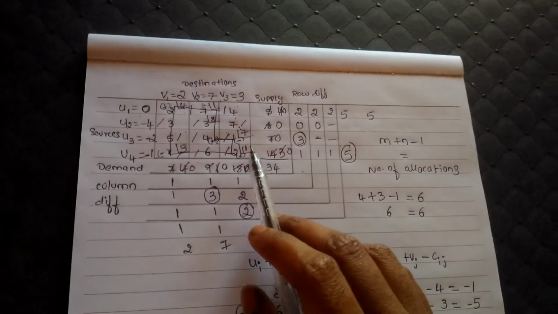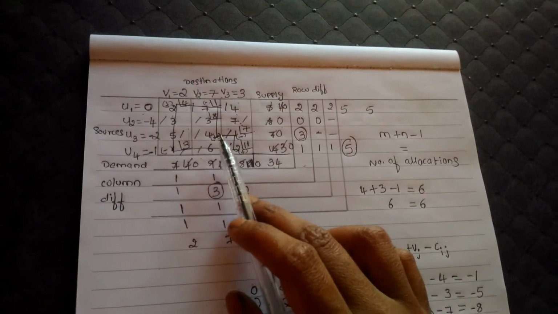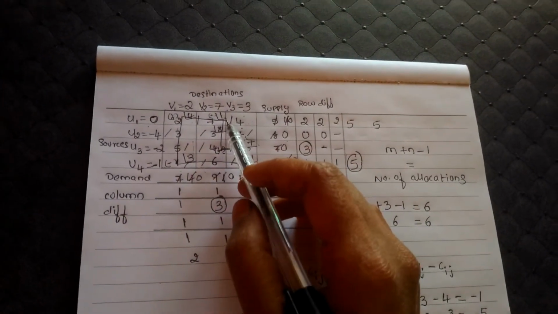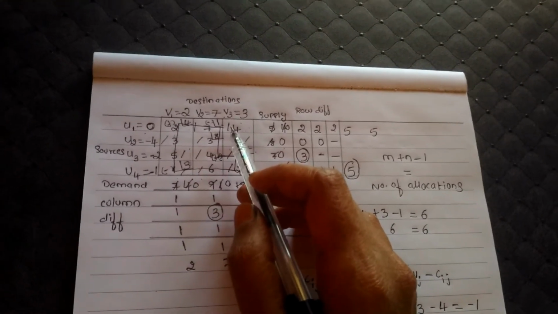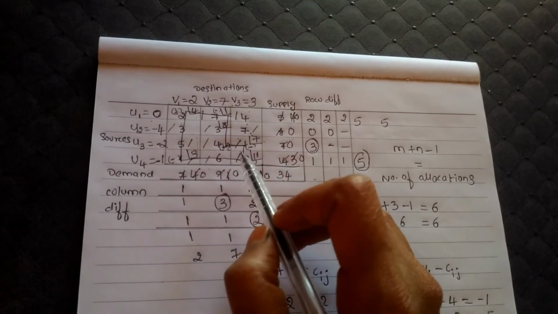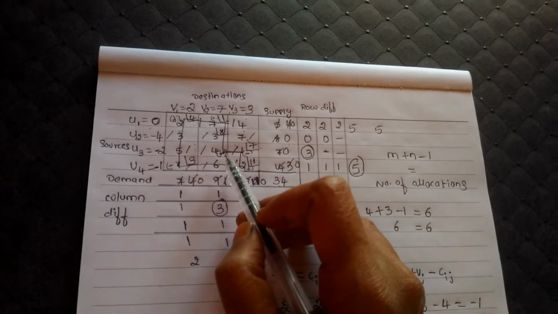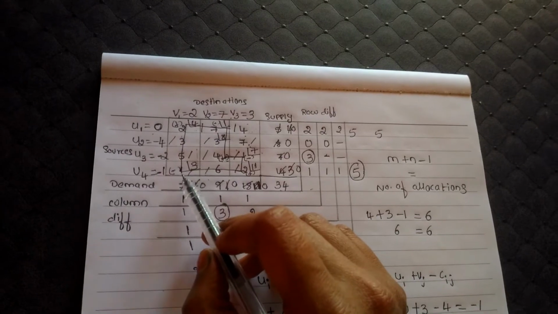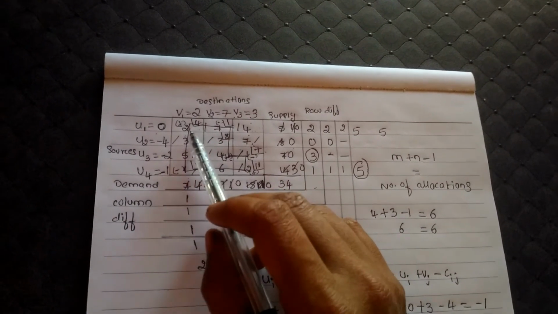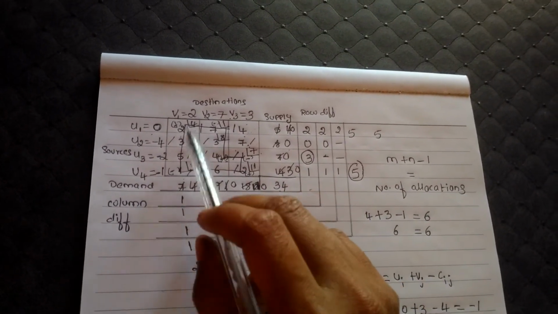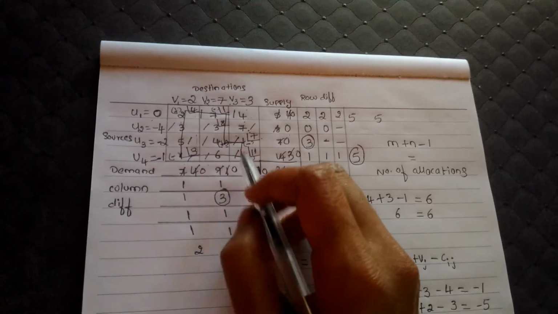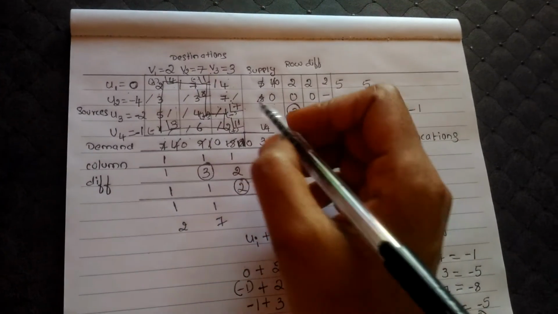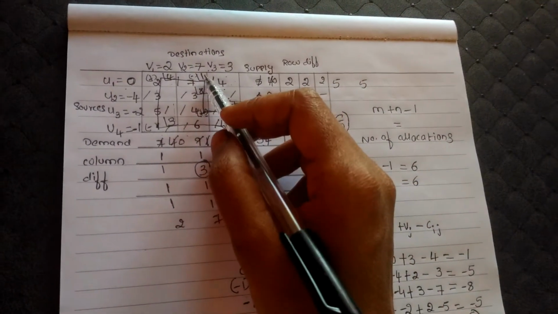Now what you have to do is, amongst all the cells that are in the loop, identify the allocations and identify the least allocation. Now what are the cells that are encountered in the loop? That's 4, 1, 2, 6, 1, 2 and 7. So these are the cells that have been encountered in the loop. Amongst these, identify the allocation which has the least number. The least value here is 1 for me.